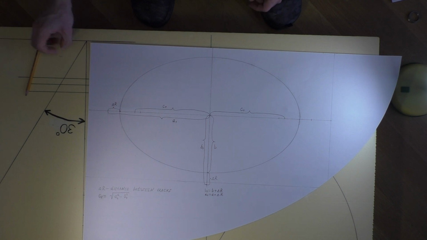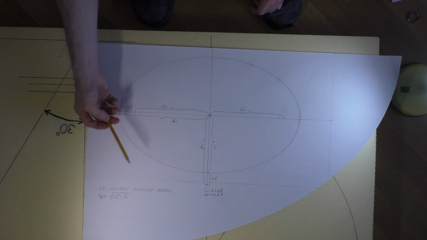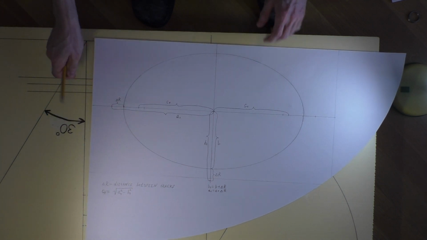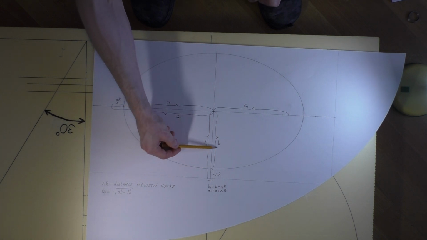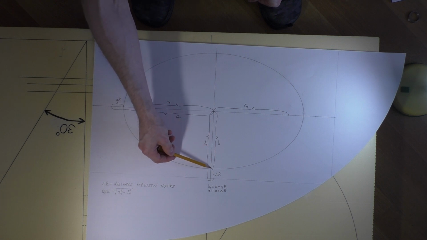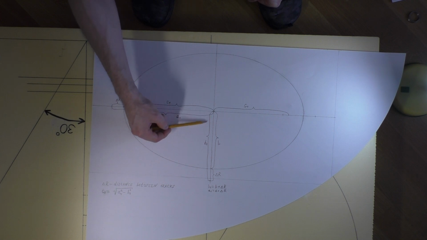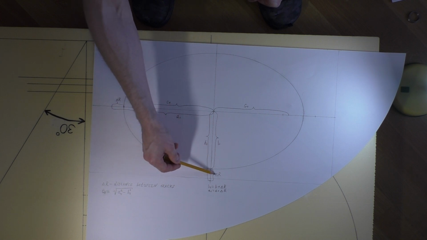To do this, this is value b, the distance from the center to first ellipse, and b1 should be b plus delta r.